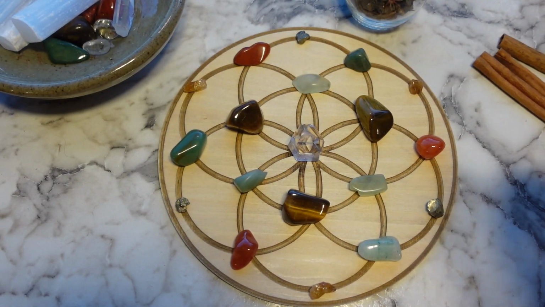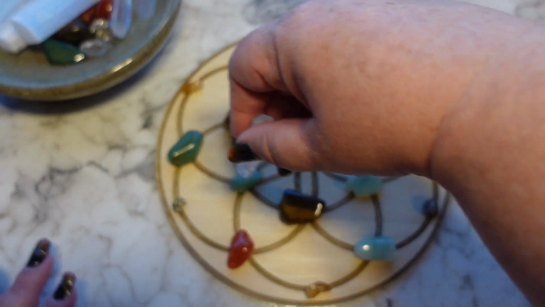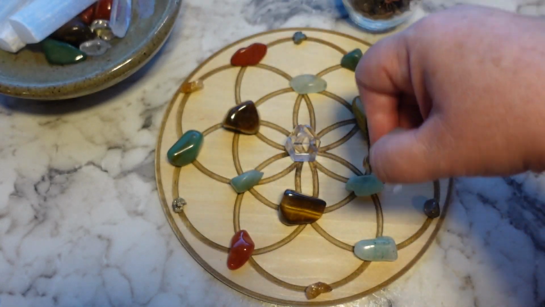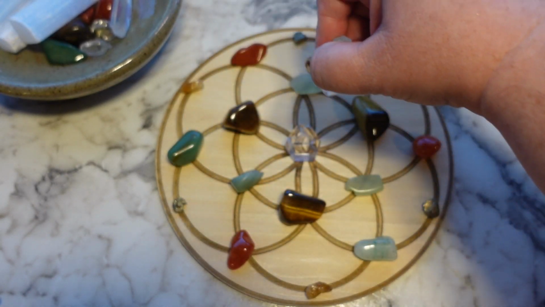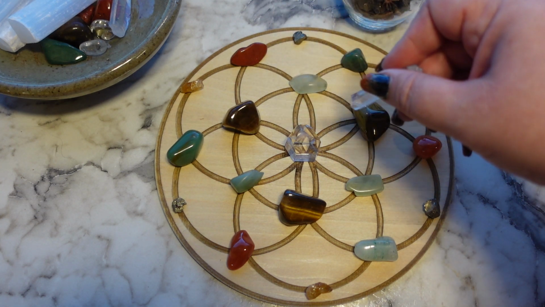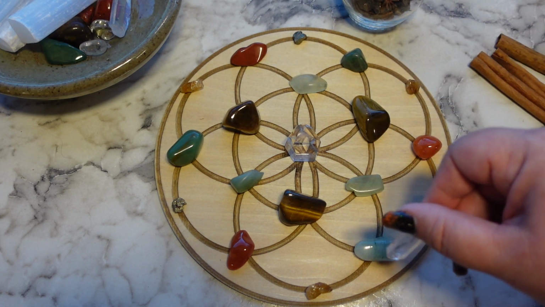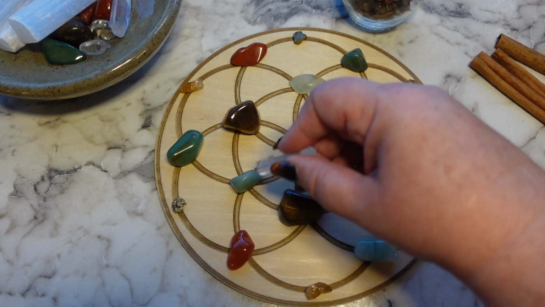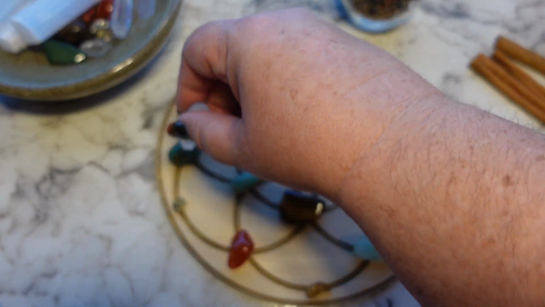Oh my gosh, I got goosebumps. Okay, so I'm going to do that a few more times. Just connect everything. To you, it's probably going to look like I'm just randomly going over them, but I'm focusing on the citrine connecting in the pyrite.